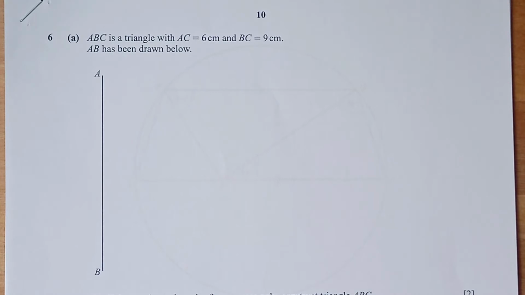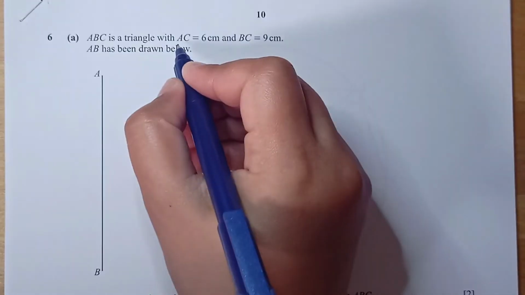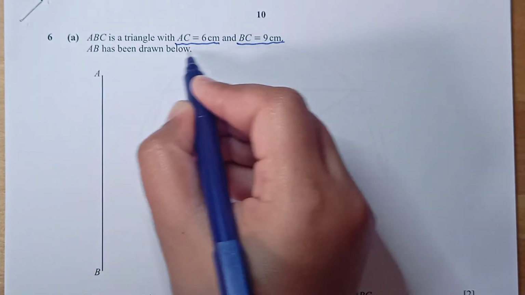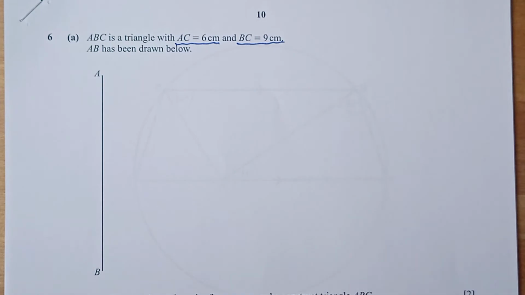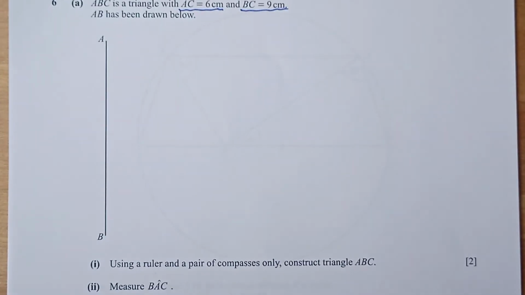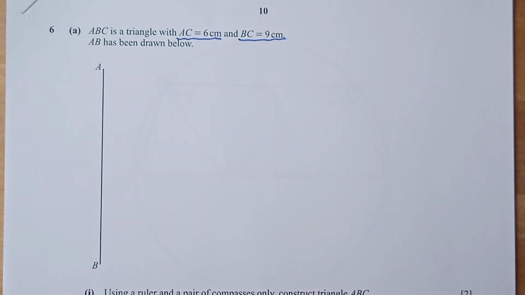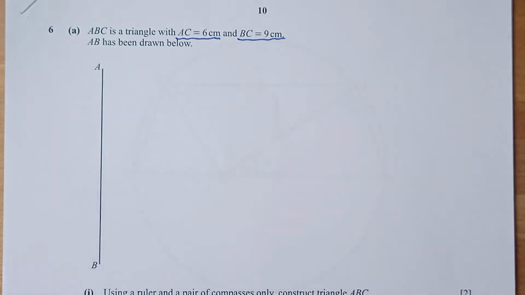Question number 6 in A part. ABC is a triangle with AC 6 centimeter, BC is 9 centimeter, AB has been drawn below. So in the first part, use a protractor, use a ruler and a pair of compasses only. Construct the triangle ABC. Okay. So that's pretty easy. We already know the AB line already has been drawn.